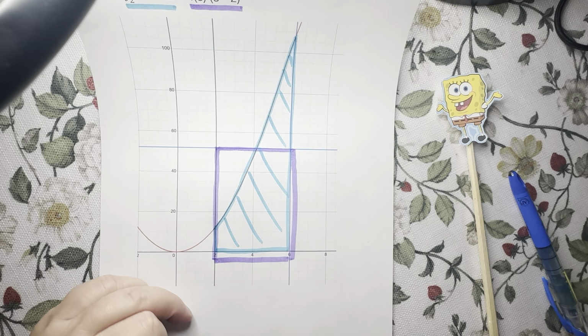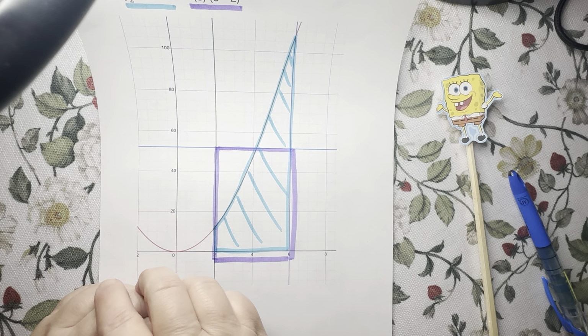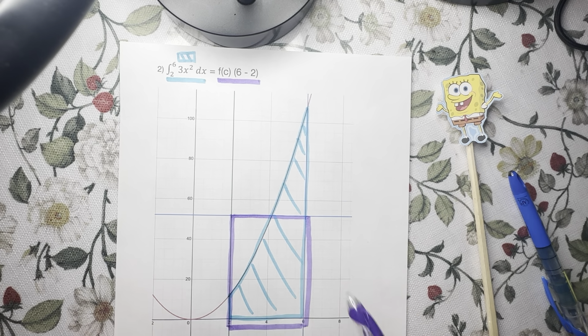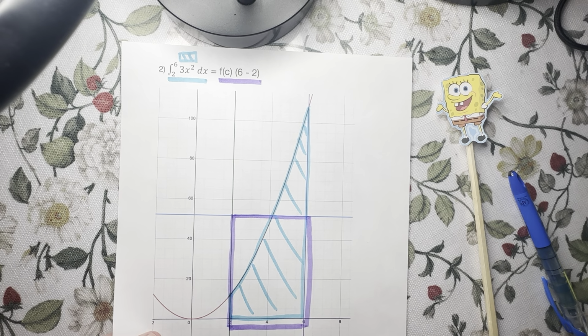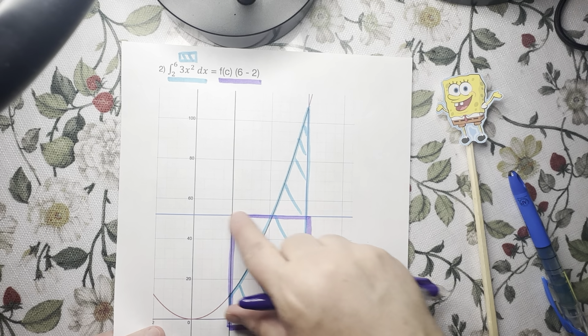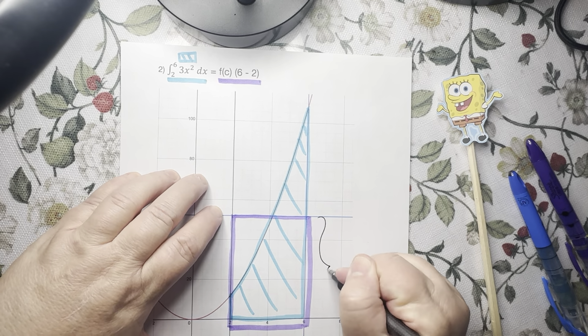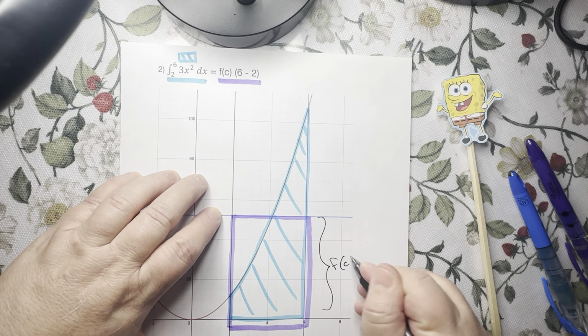So, in other words, I can take this really interesting shape, almost a triangle, not quite because it's kind of round and it doesn't have its whole pointy bit over there, and I can convert it into a rectangle. This is f of c, right?